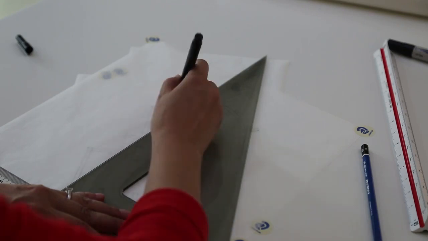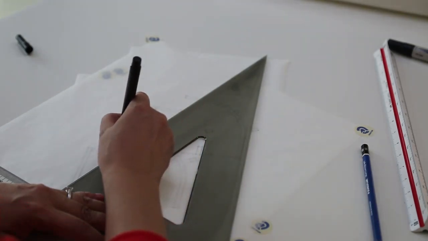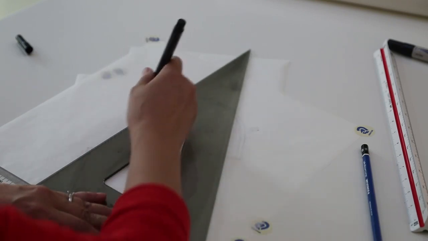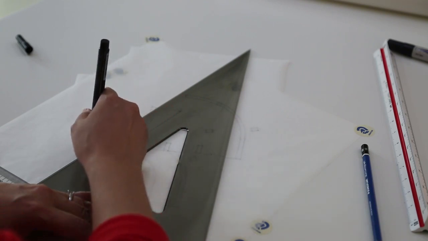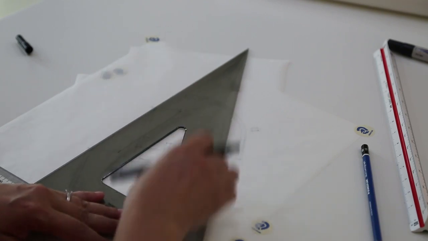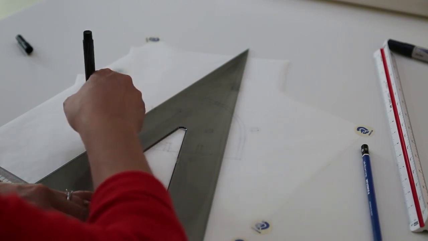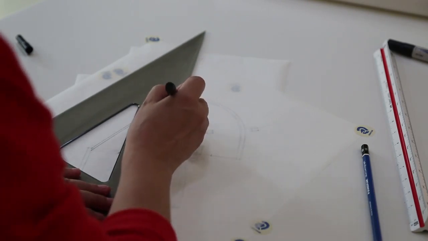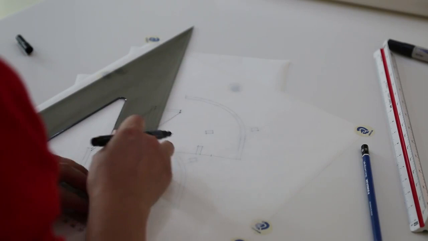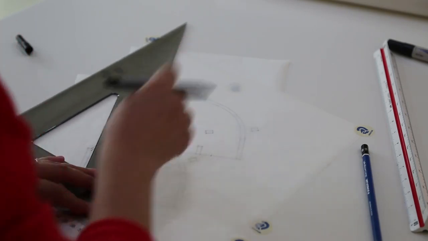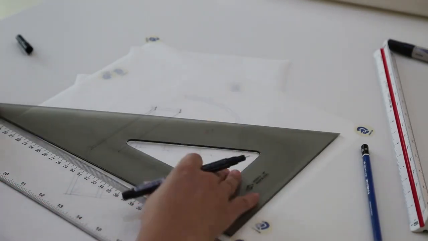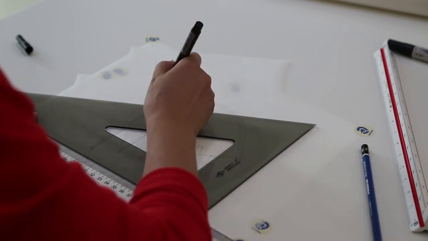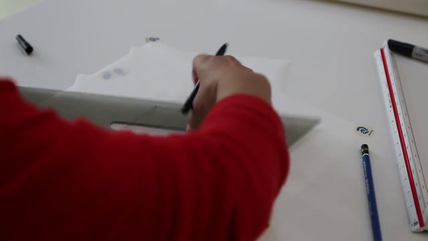From this point to this point, vertical, connect, okay, and then this point, connect, and inner point, okay, and then use your triangle. Because it's a parallel line, everything is parallel at 30 and 60 degree. Okay, so that's that wall.